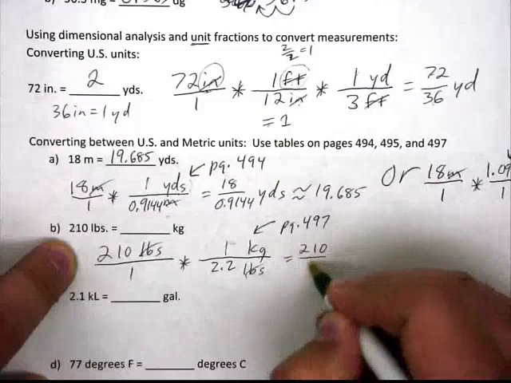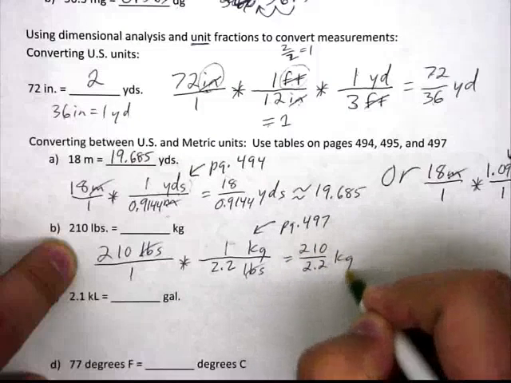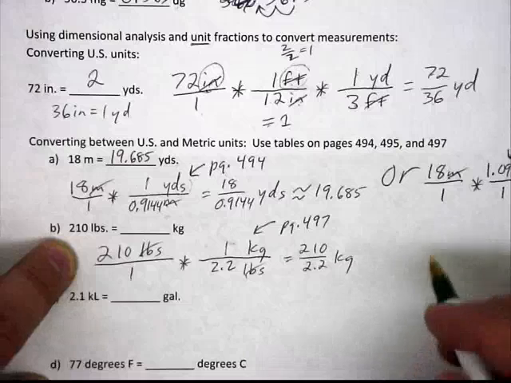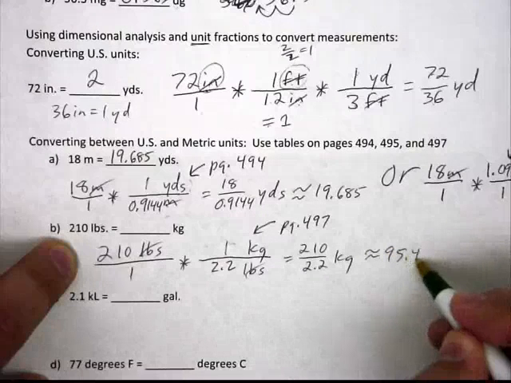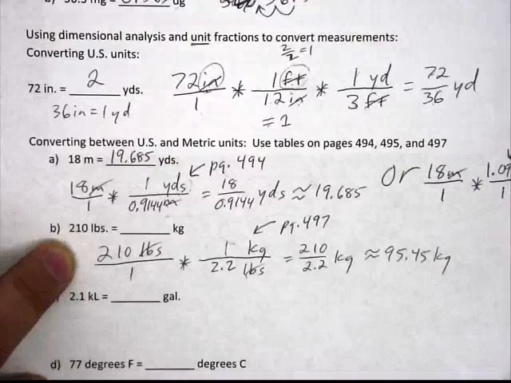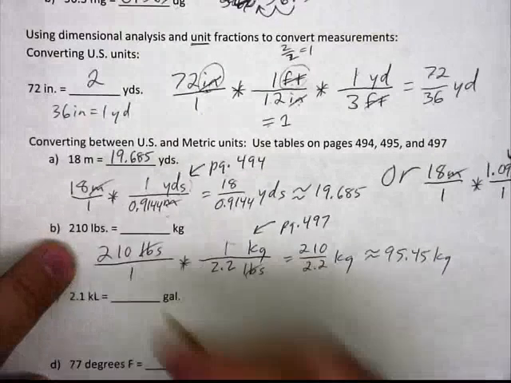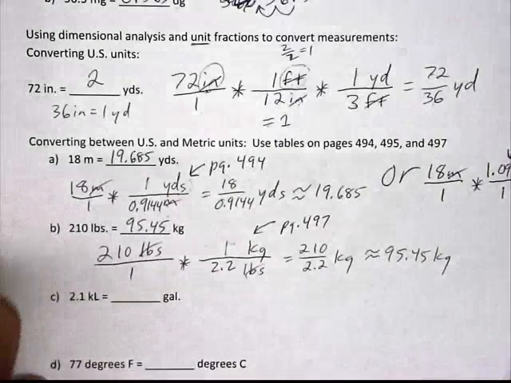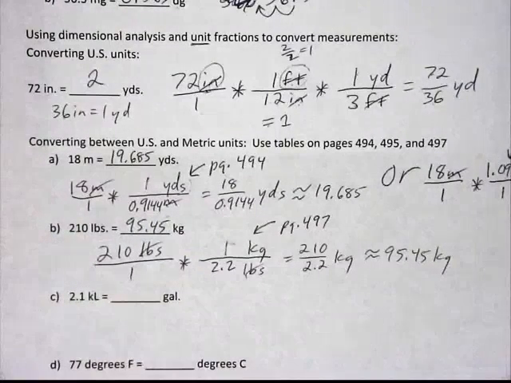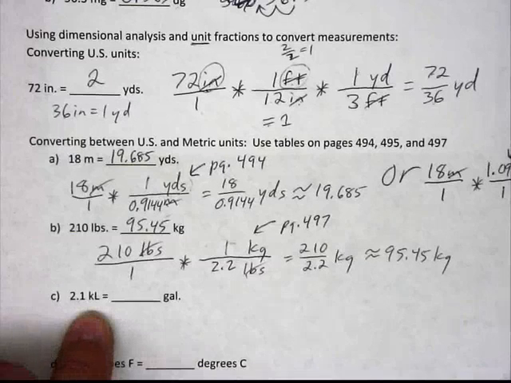And I'm just going to divide 210 by 2.2. And that's going to come out to be about 95.45 kilograms. So 95.45. Alrighty. Now let's look at another one.